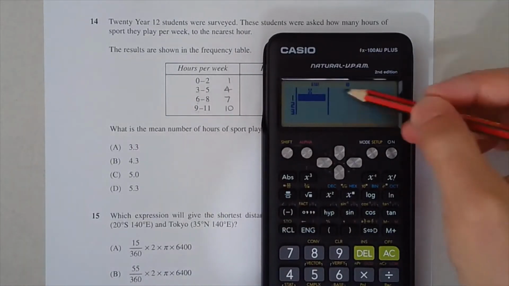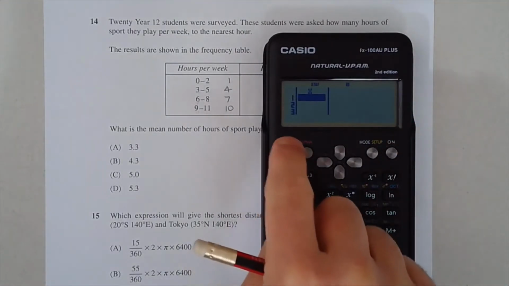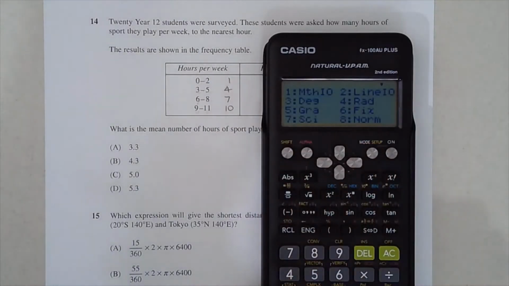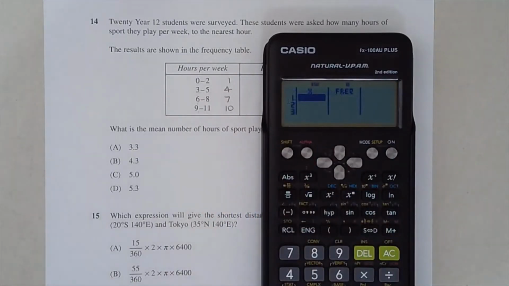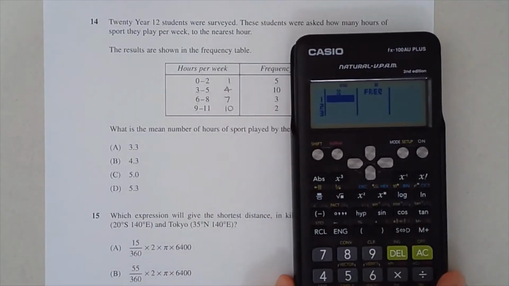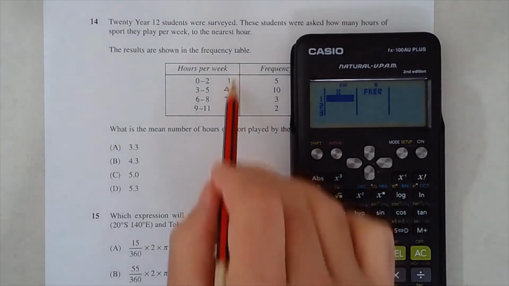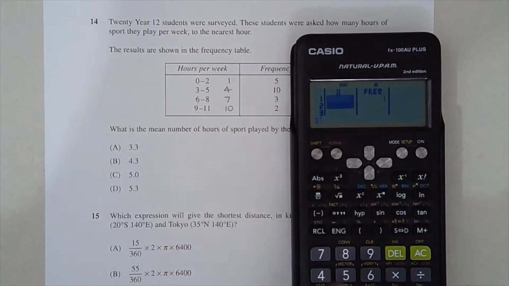Notice that we don't have a frequency column, so we'll bring that up by pressing Shift, Setup, scroll down, and then number 4, stat, and frequency on. Now we can enter in the data from the table. So I'm going to enter in these midpoints first. So 1, 4, 7, and 10.